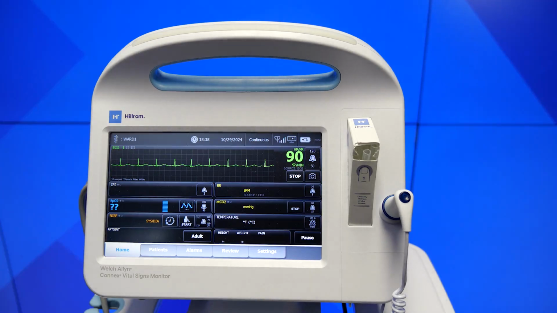Once the patient has been hooked up, touch Start in the ECG frame to begin acquiring an ECG waveform. Allow 3 to 5 seconds to pass before the waveform appears on screen. The heart rate will also appear in the ECG frame. Locate the ECG lead label in the frame. Look for a list of available leads with the current lead selection highlighted.